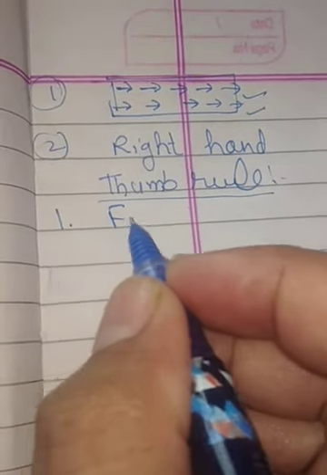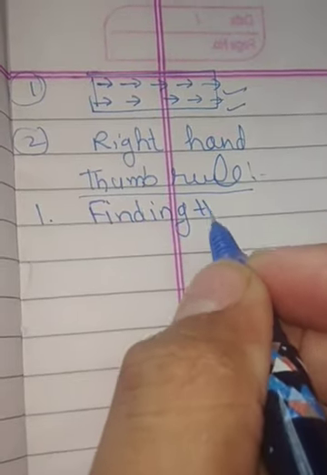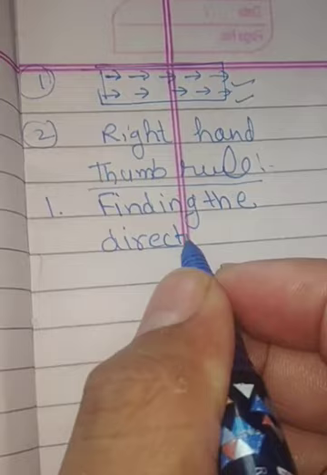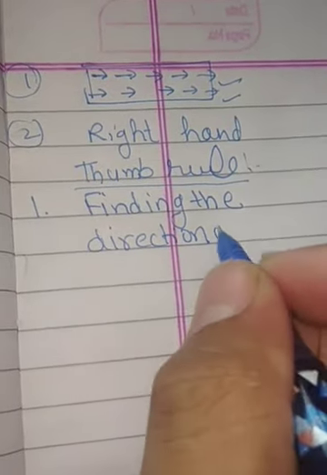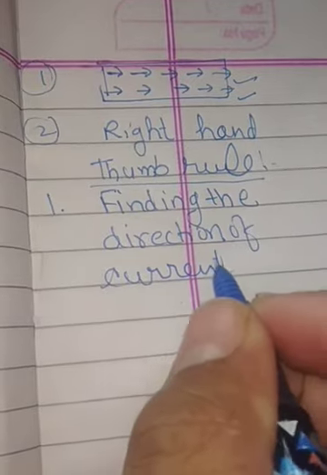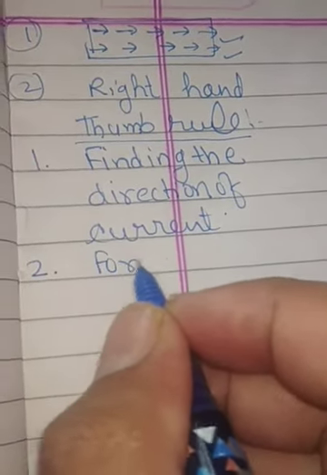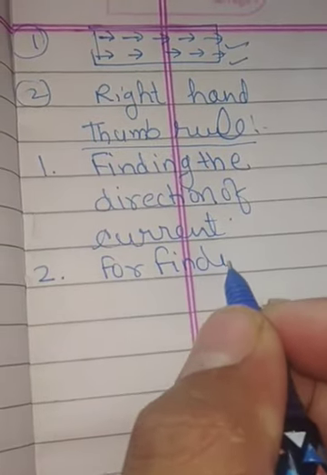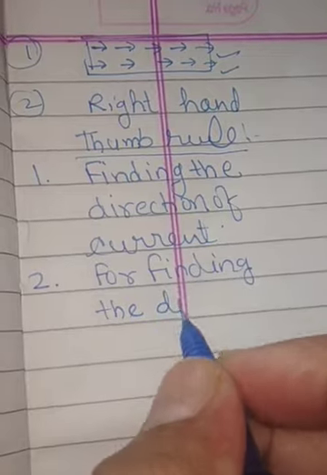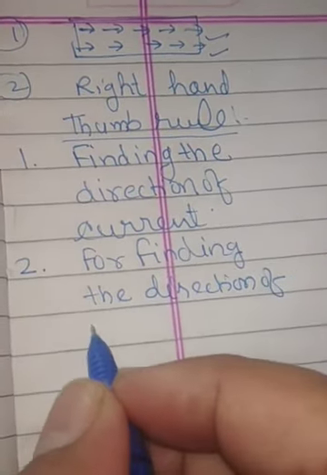Number one, for finding the direction of current. Second, it is helping for finding the direction of magnetic lines.